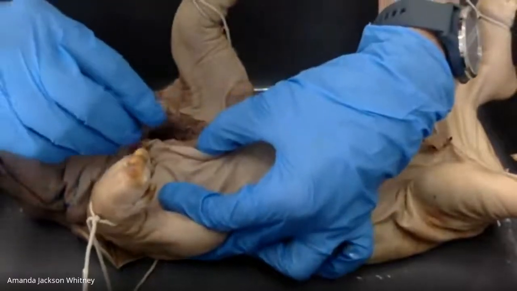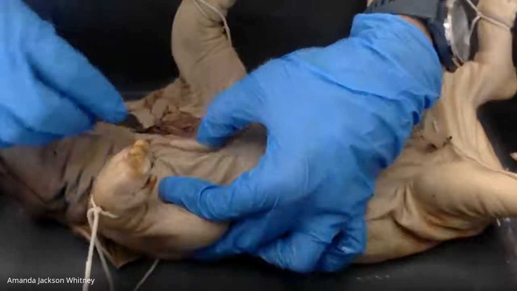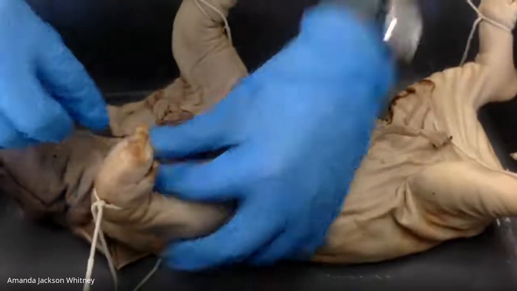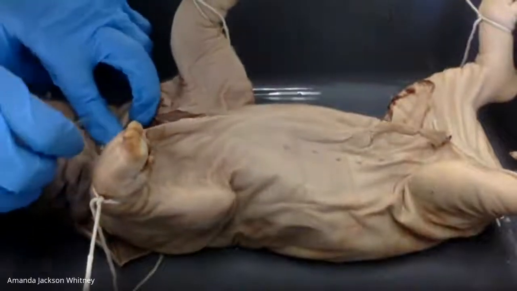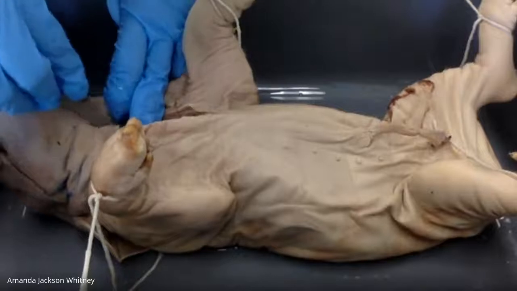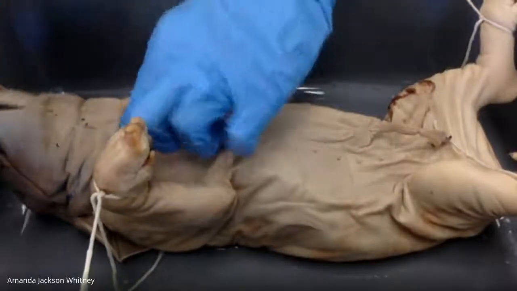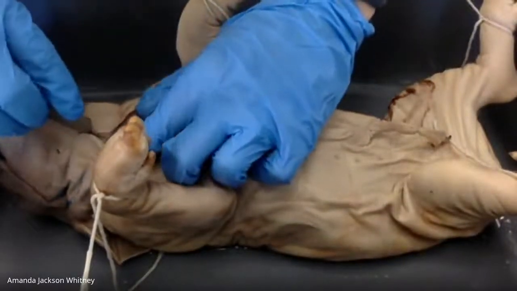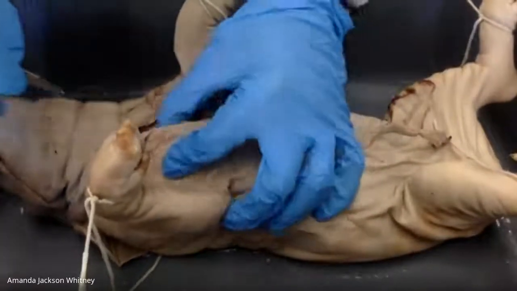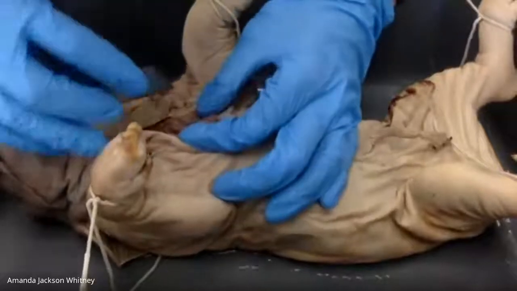We're getting close into Louie's thoracic cavity. Starting to see some glands. I'll point those out to you guys in just a second. Right now, I'm mainly cutting through muscle, fat, skin, obviously. A lot of muscles around this part of the body.